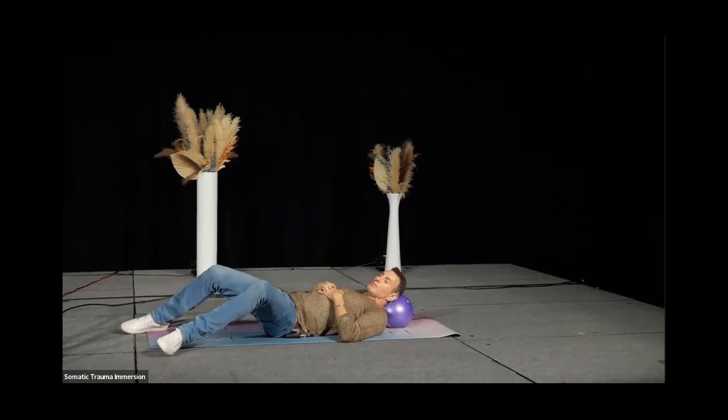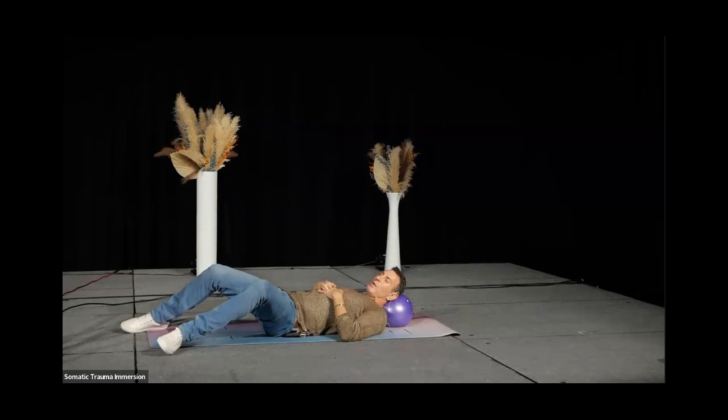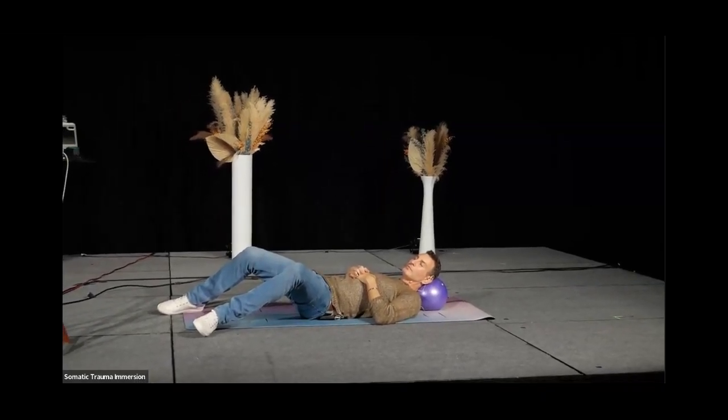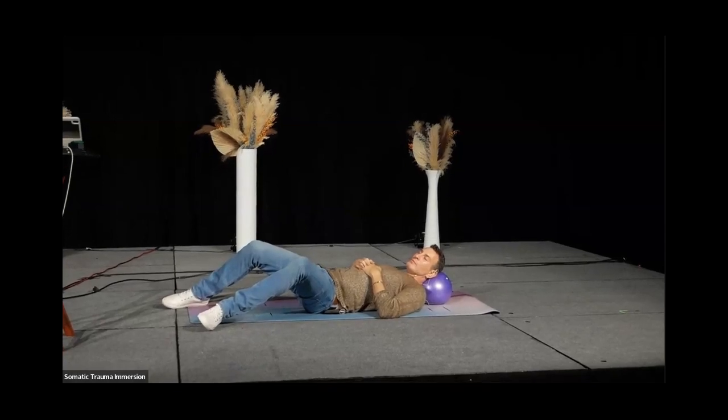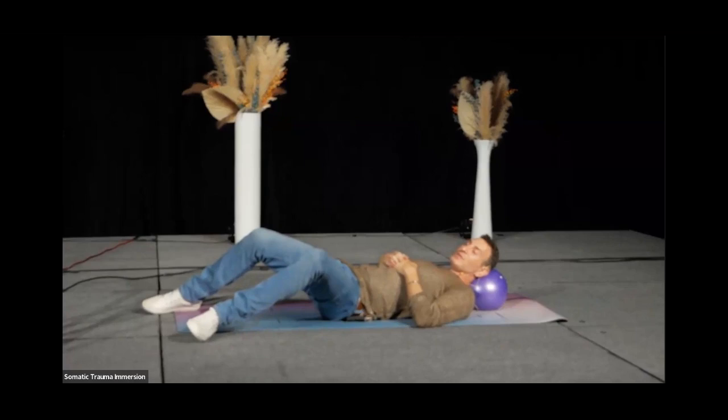And then I'm going to recognize that the ball is coming up to receive me. And where can I say yes to being received? This might be a familiar practice already.